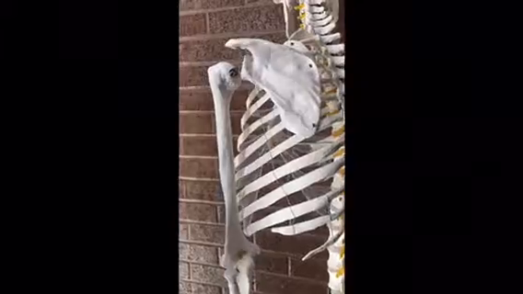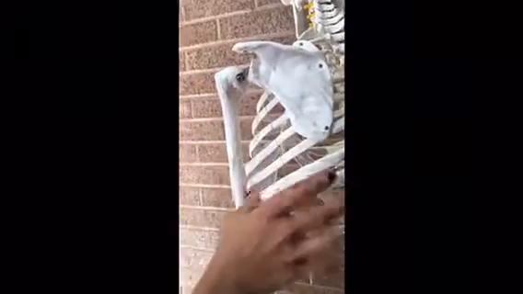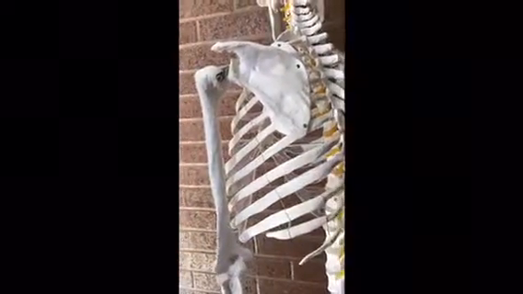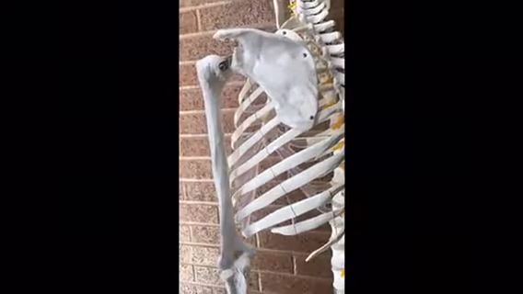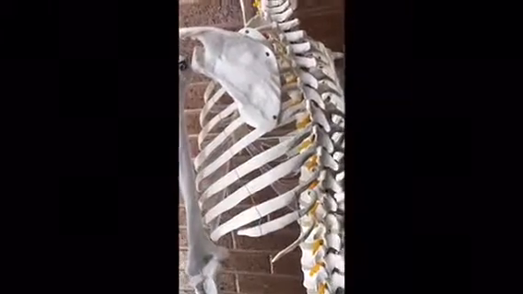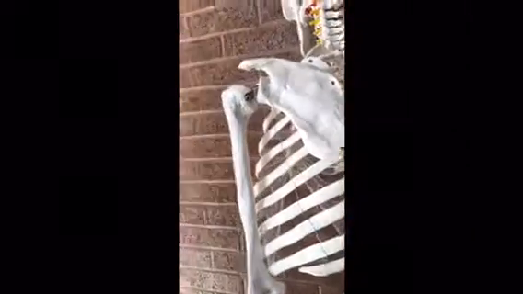And the very last one is the subscapularis, which is underneath over here. It helps rotate the arm medially and extend the humerus. Its origin is the subscapular fossa, which is up in here, and the lesser tubercle of the humerus right over here is its insertion.